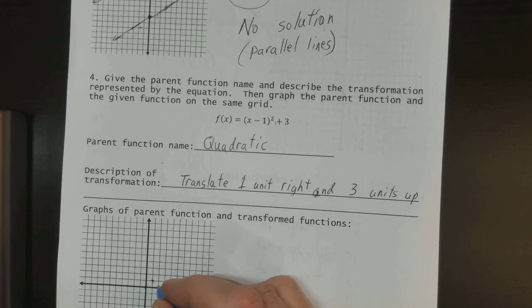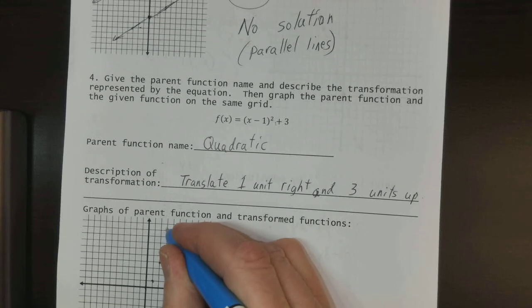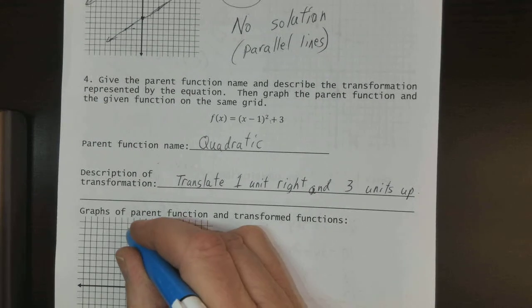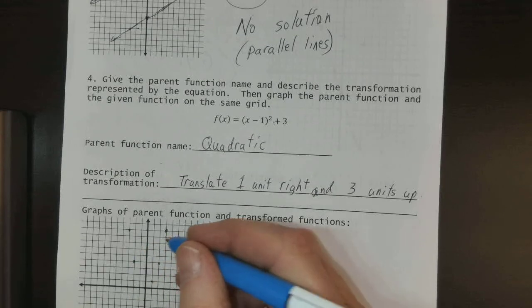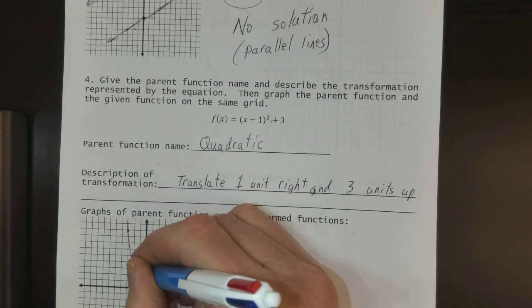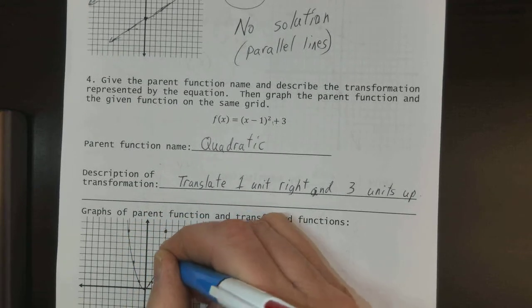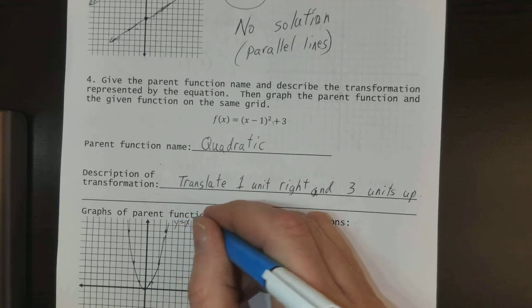1, 1, and 2 to the second power is 4. 3 to the second power, 4, 5, 6, 7, 8, 9. 3 to the second power is 9 over here. Let's go 9 here. 2 down there, 1 there. Okay, so here's the parent function. And I'm going to write this as y equals x squared.